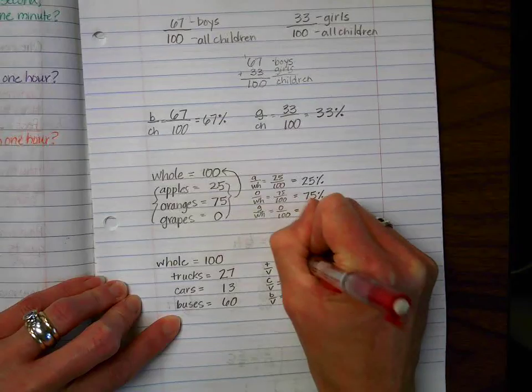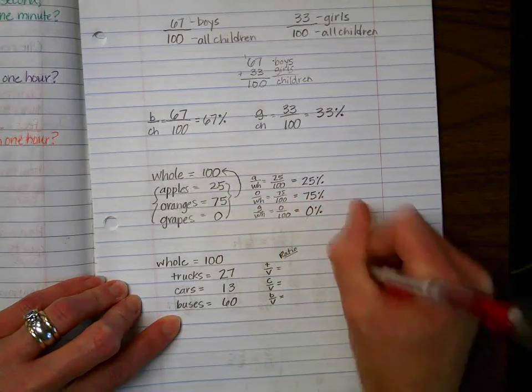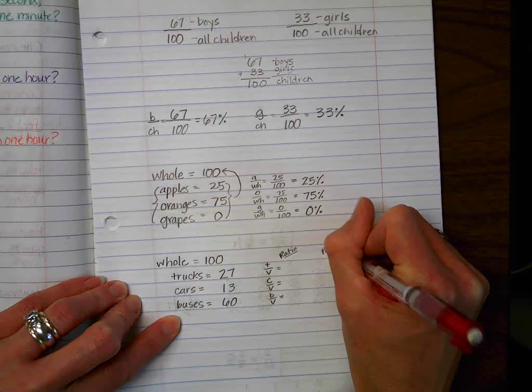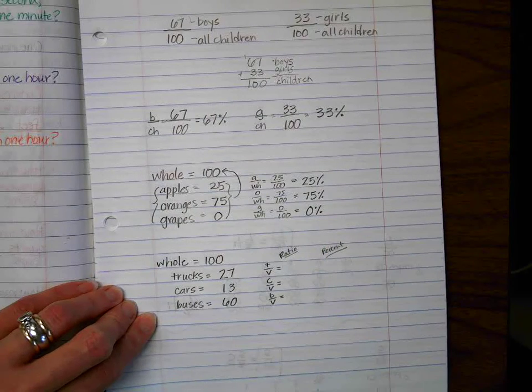So your job for tomorrow with checking is I would like the ratio here, and then I would like you to write the percent here, and you should have those converted for me.